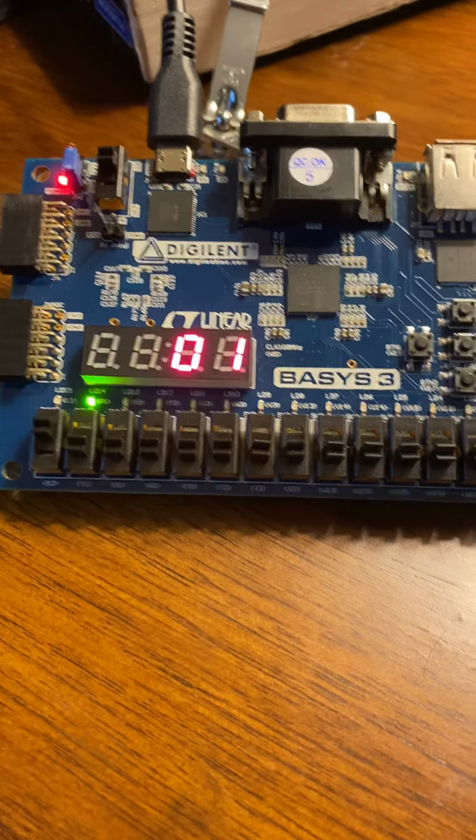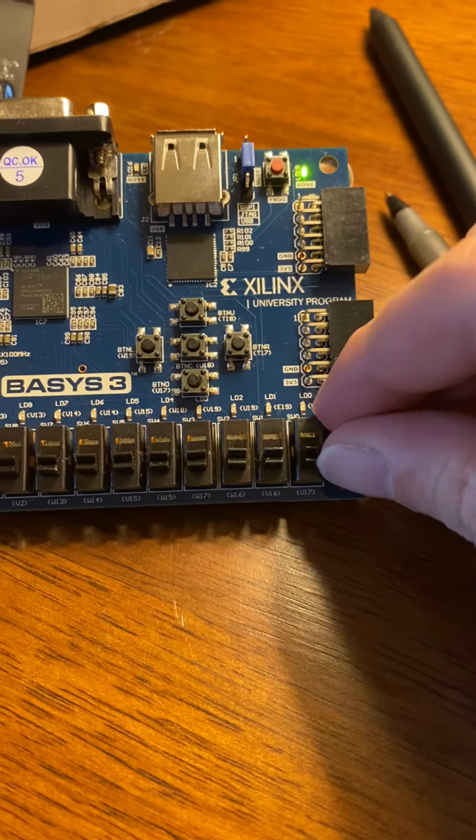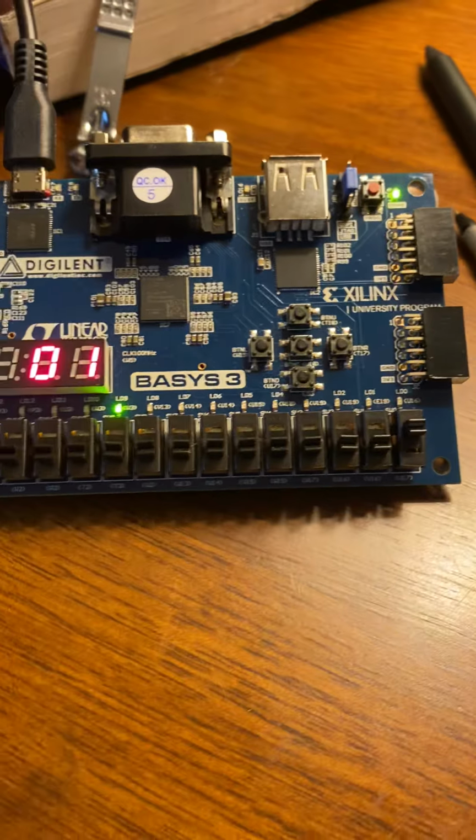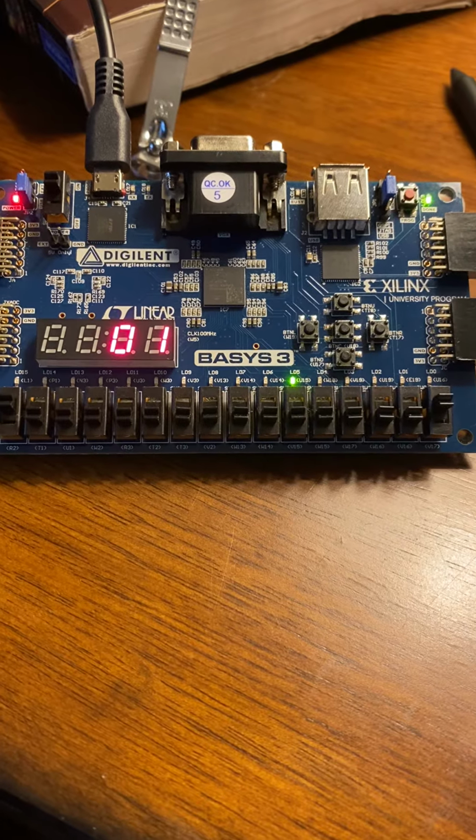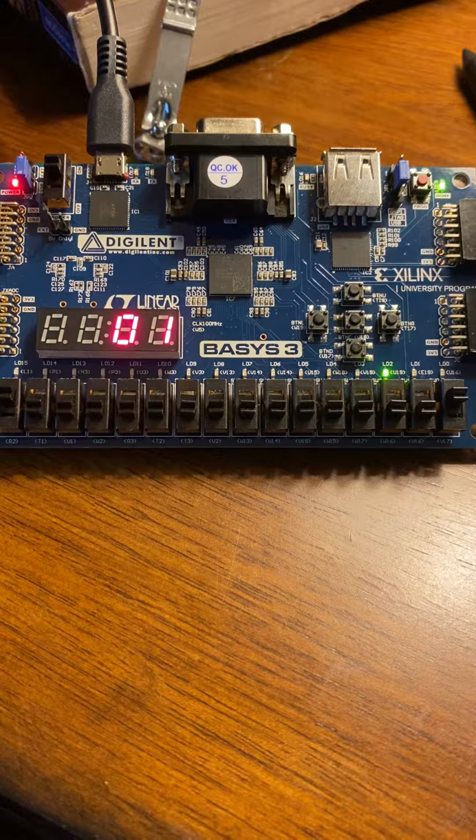Yes, it bounced. Now this one right here, I'm gonna turn this one on. I'm gonna go ahead and kind of close the gap to show you that all switches are working.